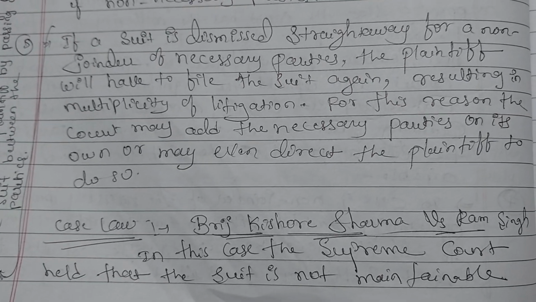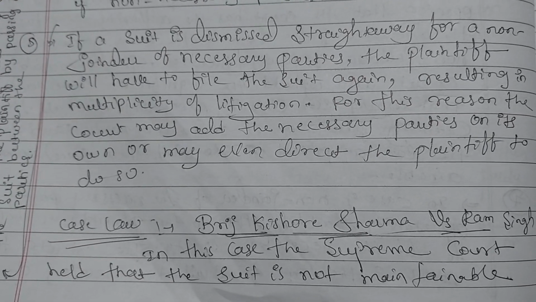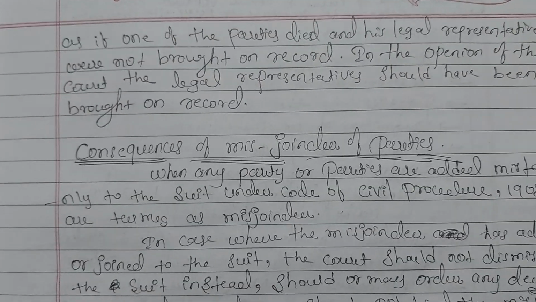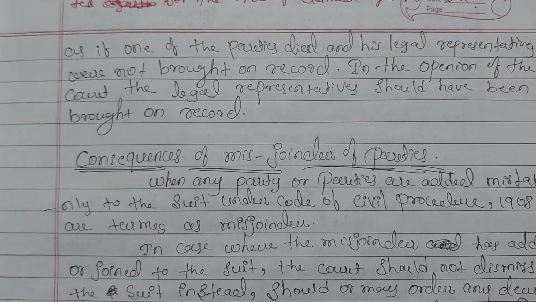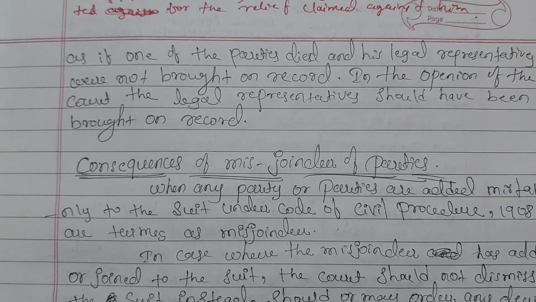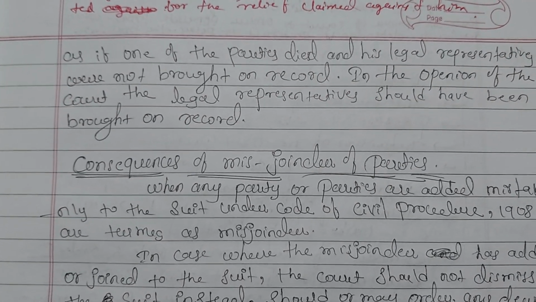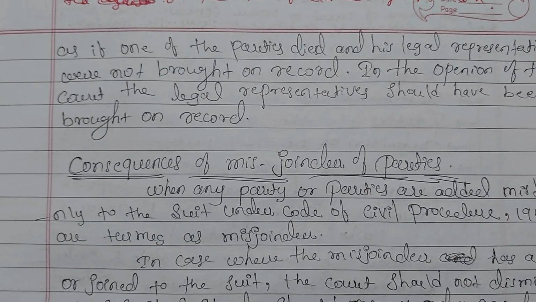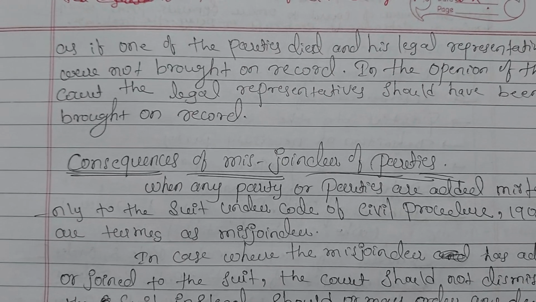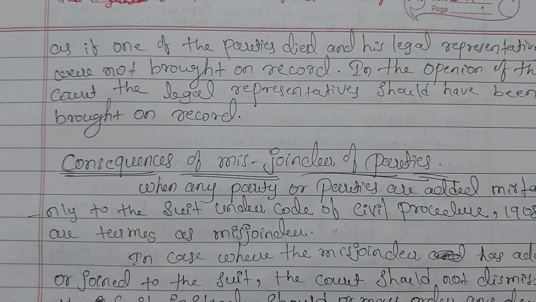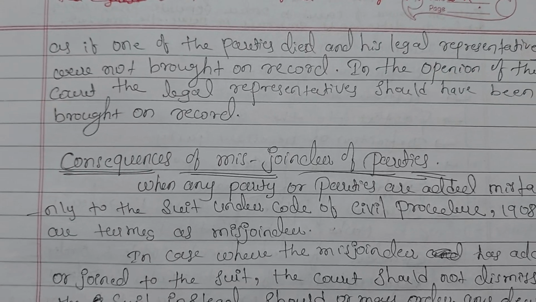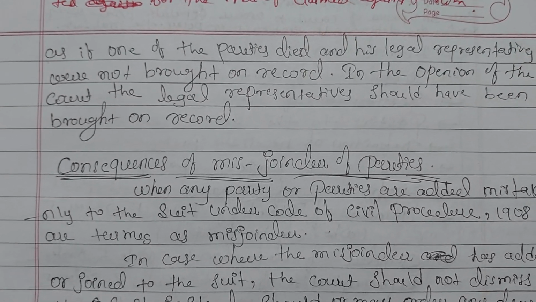In this case, the Supreme Court held that the suit is not maintainable, as one of the parties died and his legal representatives were not brought on record. In the opinion of the court, the legal representatives should have been brought on record.